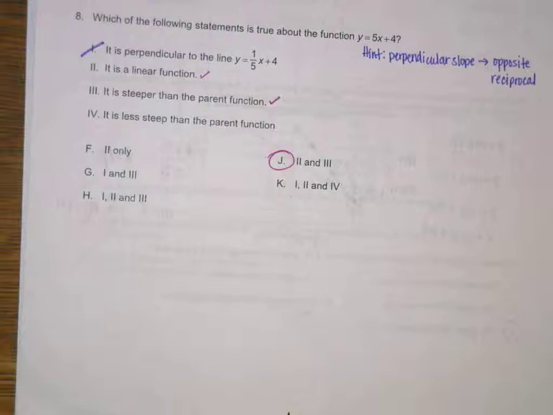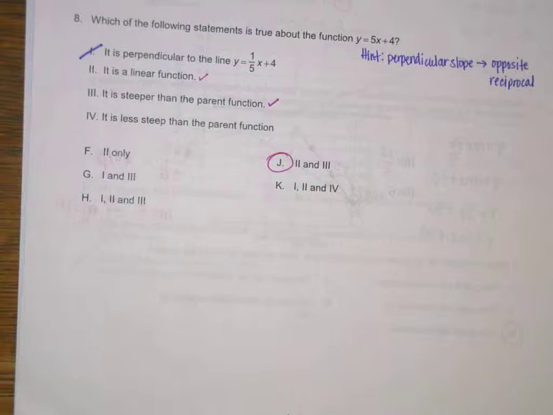Option number 2 says it is a linear function. Do I have a constant rate of change? Yes, it's in y equals mx plus b form. I automatically know it is indeed a linear function, so yeah, option 2 is a true statement. Number 3, it is steeper than the parent function.